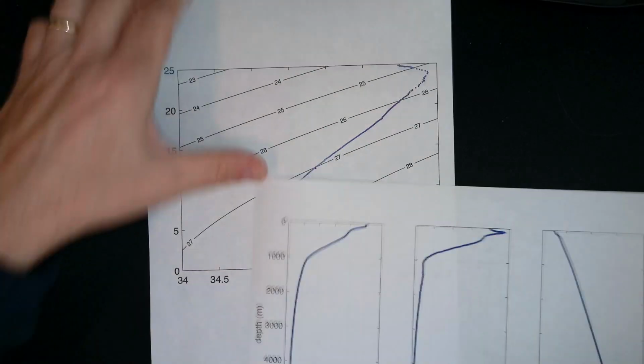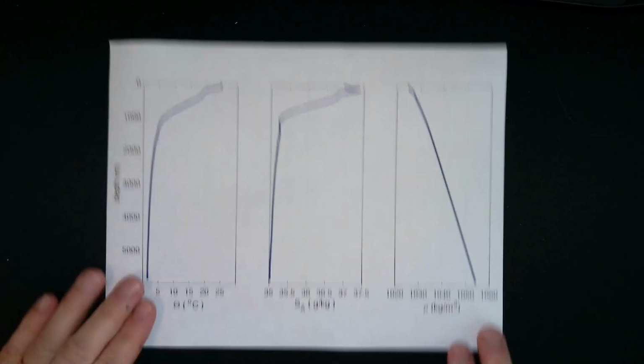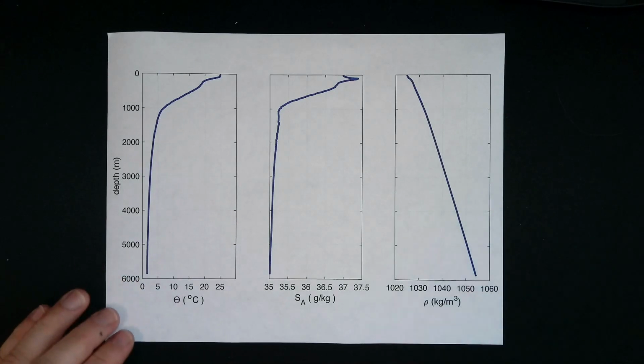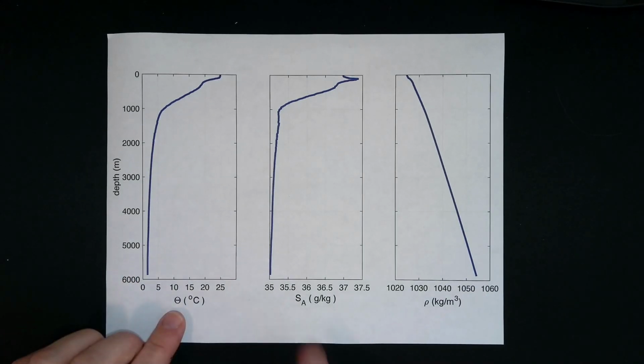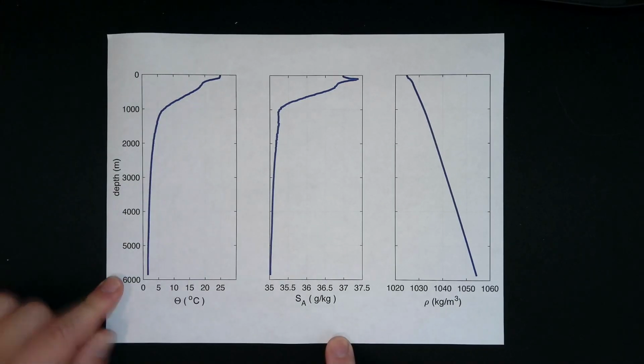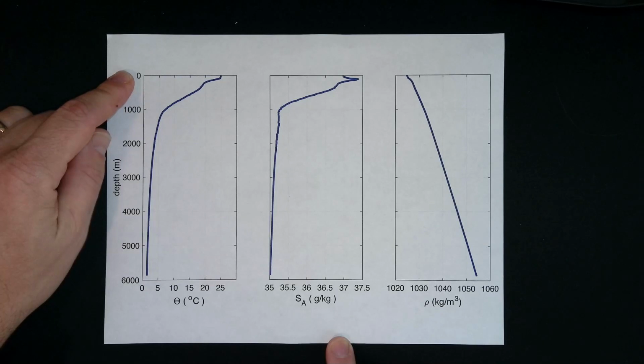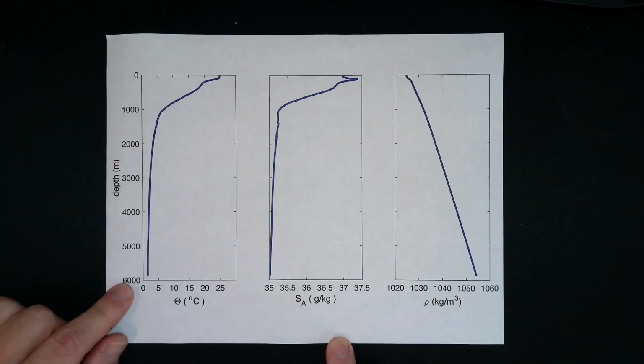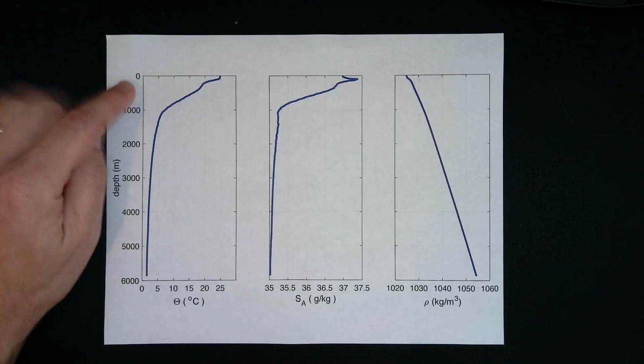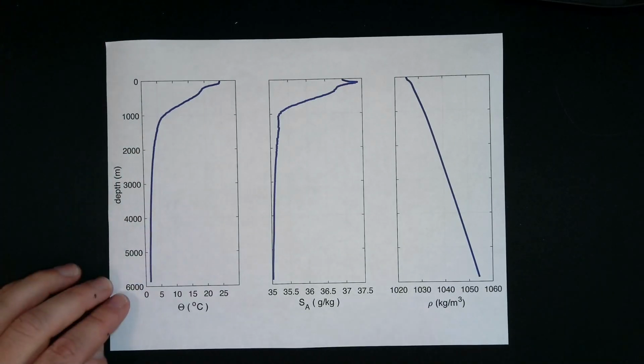Here's one where we have plotted vertical profiles of temperature, salinity, and in situ density as a function of depth. And the depth is obtained from the pressure and the latitude of the water parcel. So if we know those, we can convert pressure to depth. A general rule of thumb is that every meter you go down in the water column, the pressure increases by 1 decibar. So every 10 meters, you get an extra atmosphere of pressure.